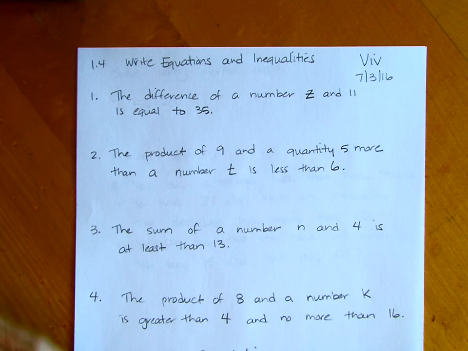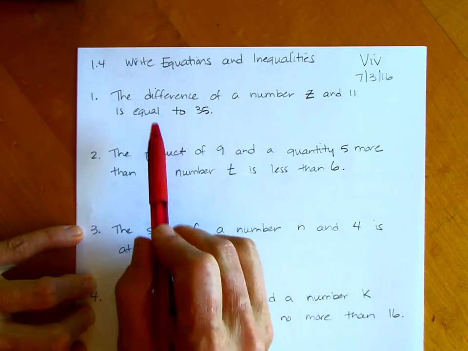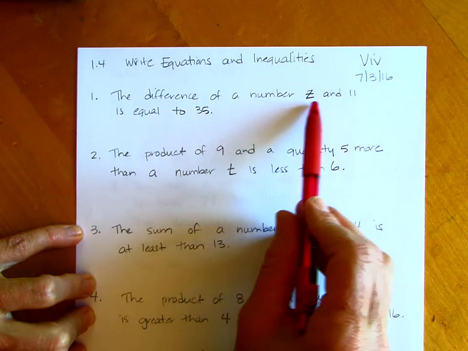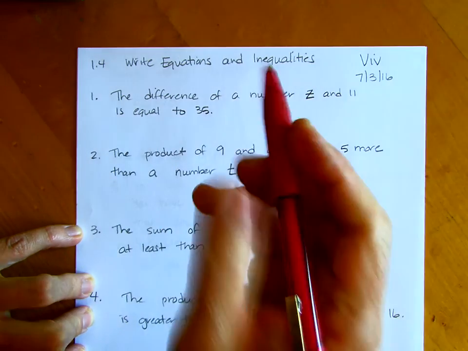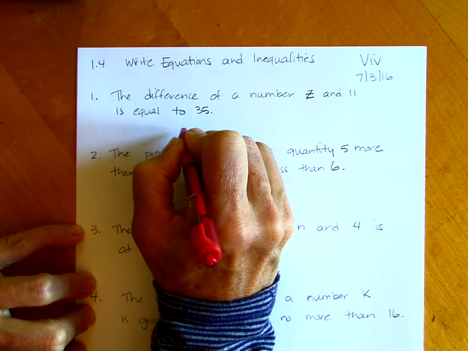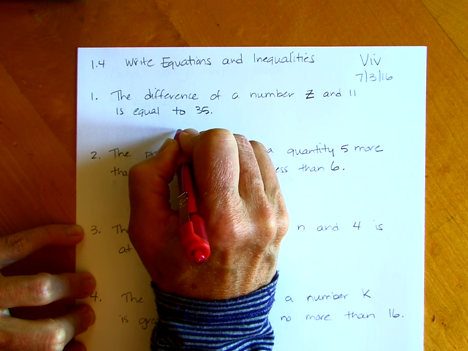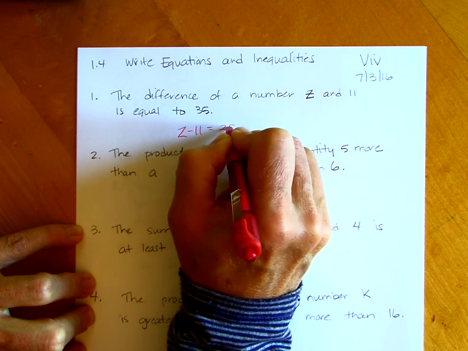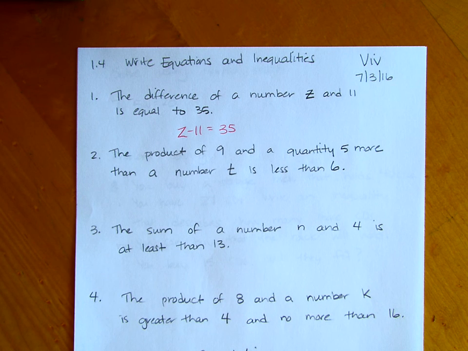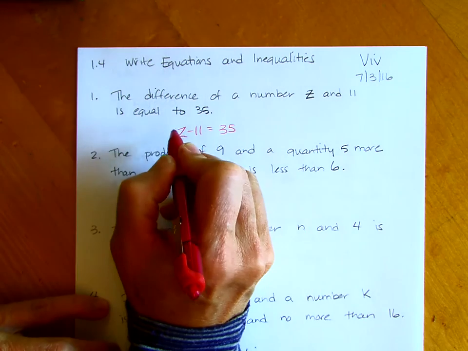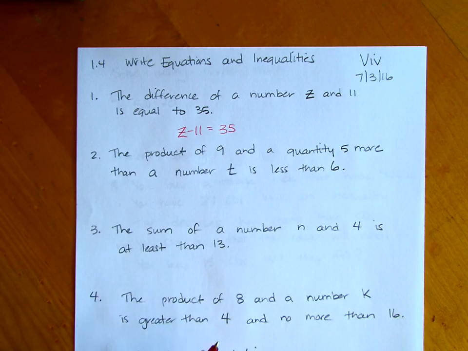In the last case, we were writing expressions. So now, instead of just saying the difference of a number z and 11, we have "is equal to 35." So the difference of a number z minus 11 is equal to 35. How do I know whether it's 11 minus z versus z minus 11? That's a good question. That's why things are better in context. I'll leave it at that for now. If you check your answers and it's the other way around, it's not a big deal.